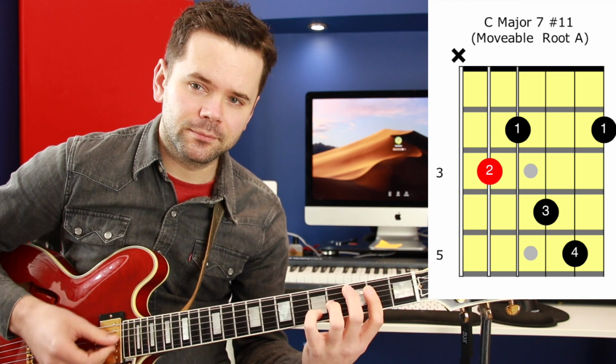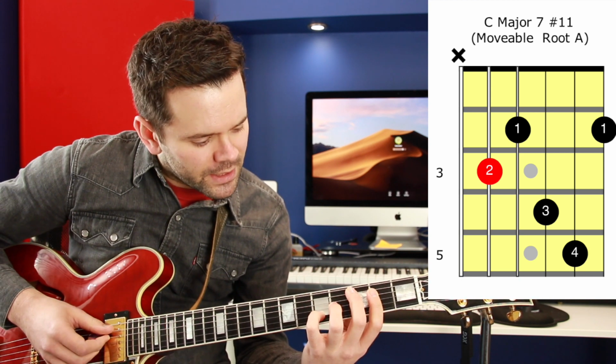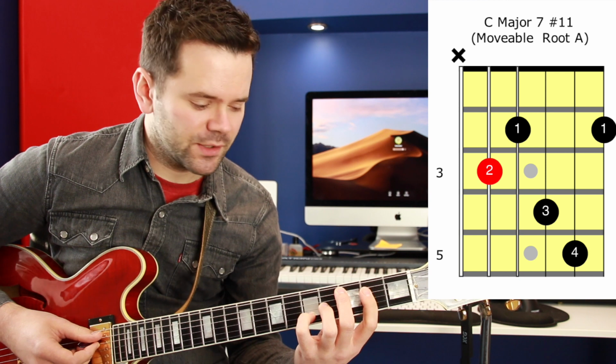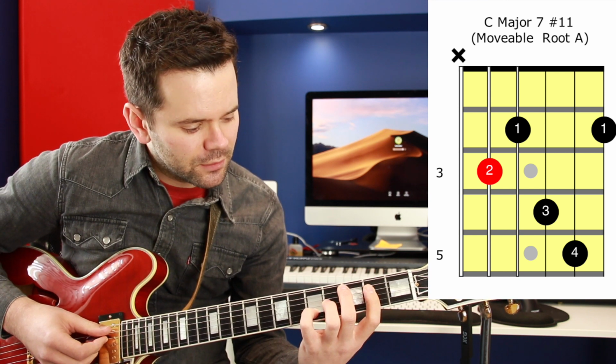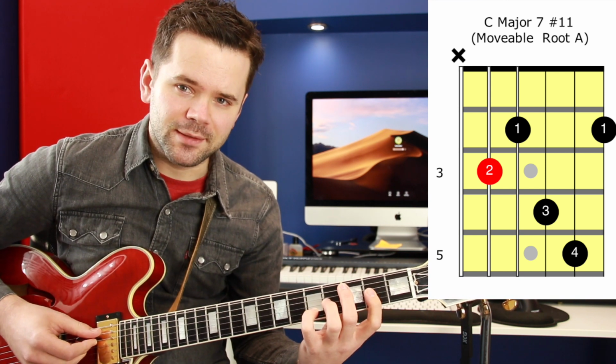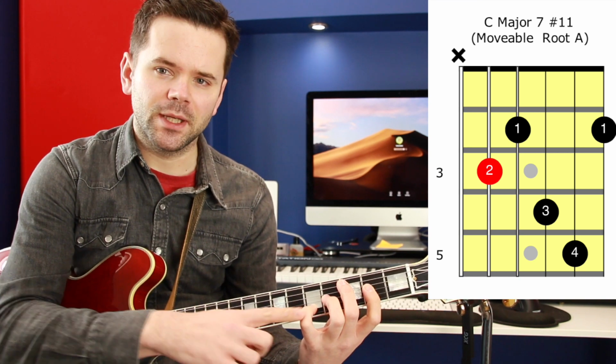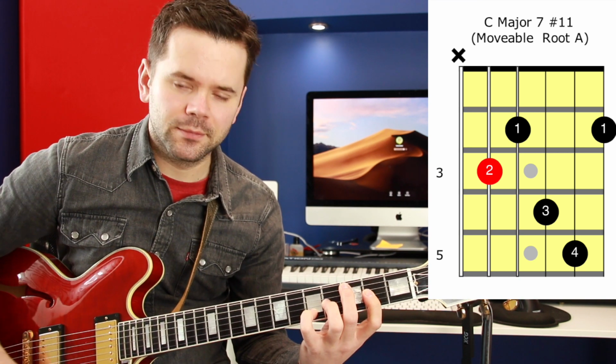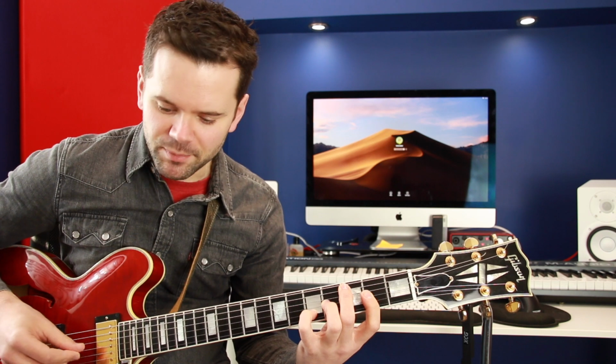So if you want, where I'm barring the first finger, you could mute the D string and ditch that third, so you just have the third here with the little finger, and it will sound like this. I think I prefer it without the doubled note, to be honest.